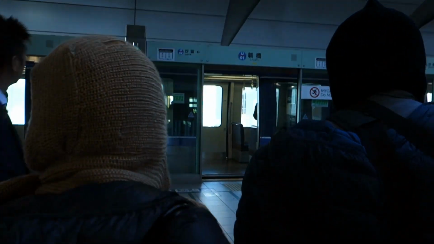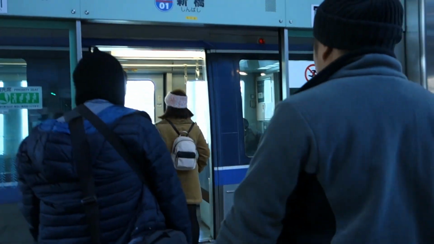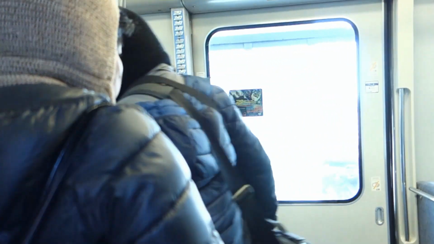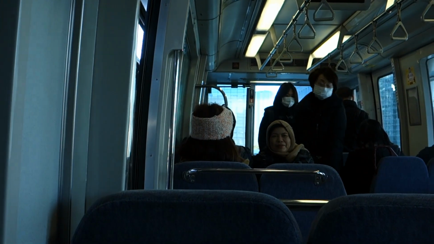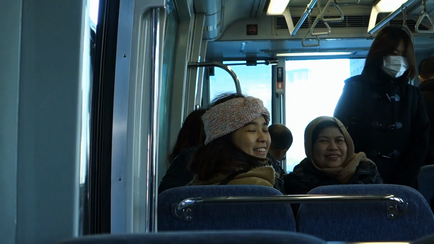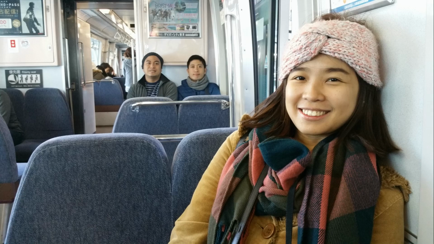Then we ride the Yurikamome Line train and get down at the Daiba Station. The Yurikamome Line at the Shimbashi Station is actually the terminus and first station of the Yurikamome Line. So you can ride any train that leaves the Shimbashi Station on any of the two train platforms.